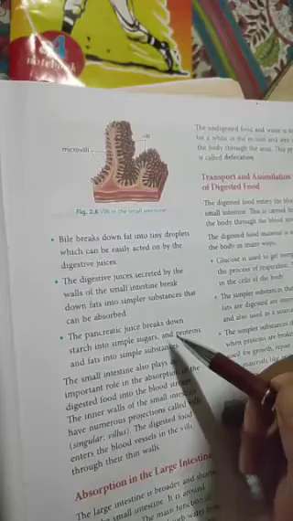The pancreatic juice breaks down starch into simple sugars. Also, the pancreatic juice breaks down the protein and fats into simple substances. That means the pancreatic juice has the ability to break down more than the others, because it can break down the starch into simple sugar, and also the protein and fats.